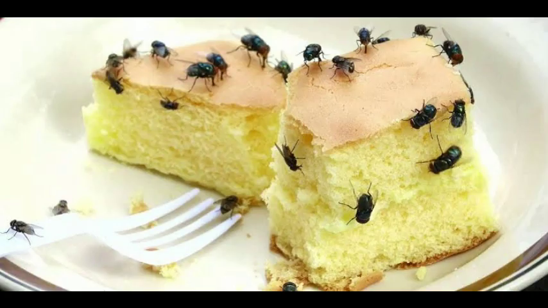When they sit on the cooked food, they rub their feet against each other and transfer all the germs and the dirt onto the uncovered food or the cooked food. And when we consume such food, there are chances that we may fall sick.